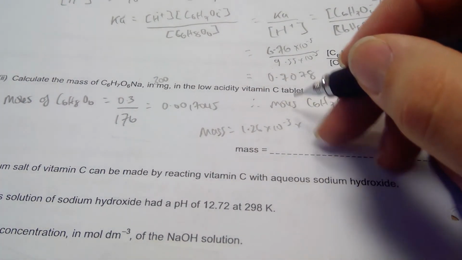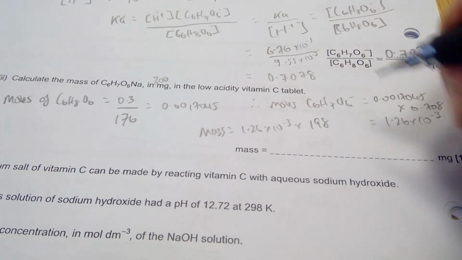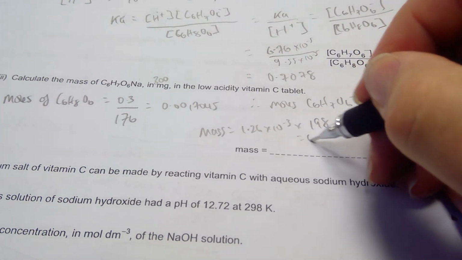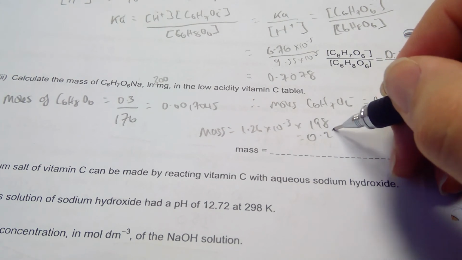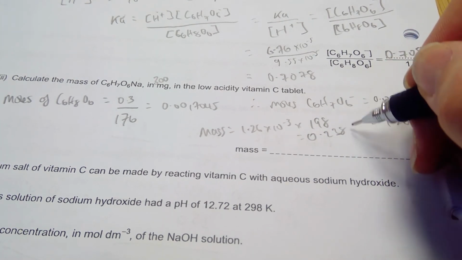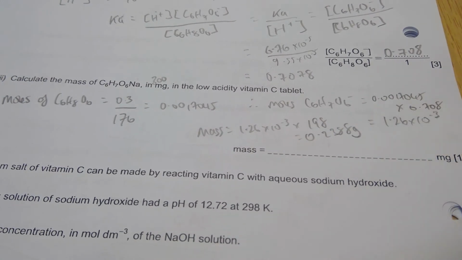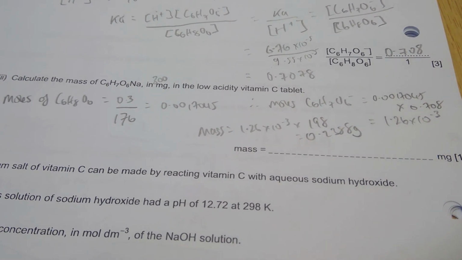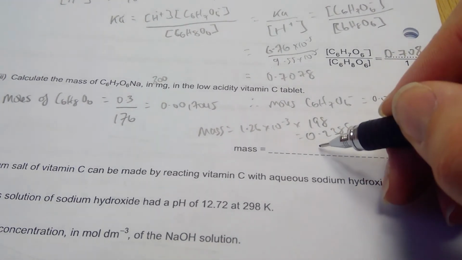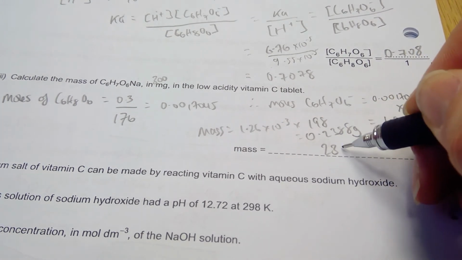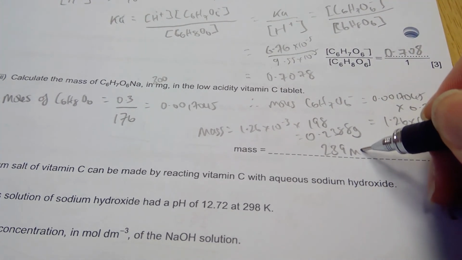So that's going to be 198, which equals 0.2388 grams. The question asks for it in milligrams, and there's 1,000 milligrams in a gram, so this is going to become 239 milligrams if we round it up.